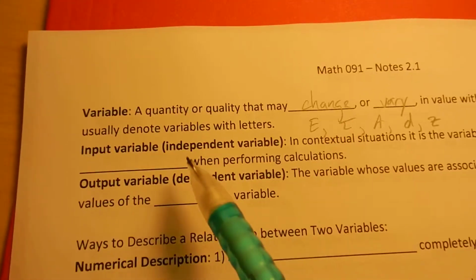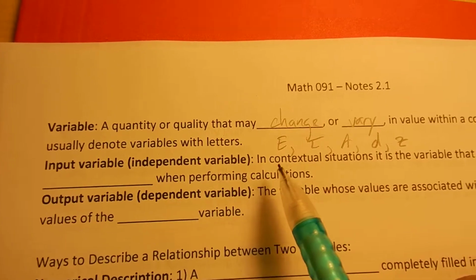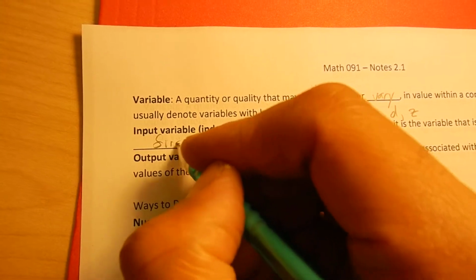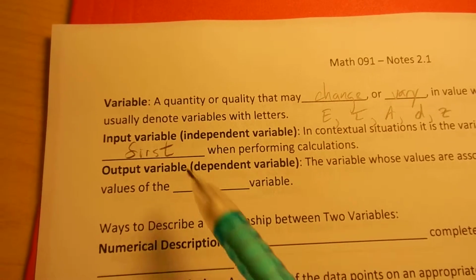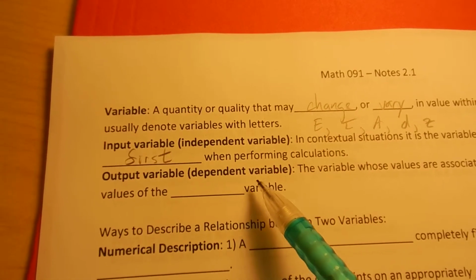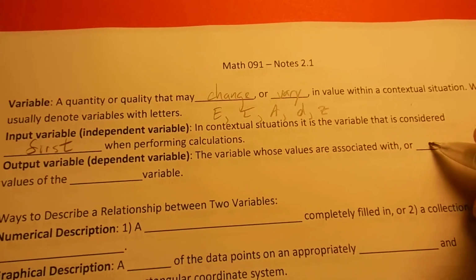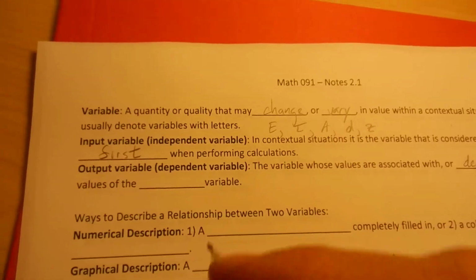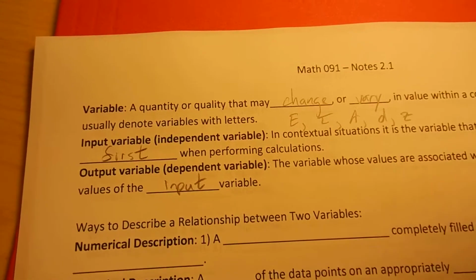So let me give you this definition here. The input variable, or what we call the independent variable, in a contextual situation is the variable that is considered first when performing calculations, and I'll give you an example of that here in a minute. The output variable, or the dependent variable, is the variable whose values are associated with or depend upon the values of the input variable. So the outputs are dependent upon the input values. So it's important that you see that.